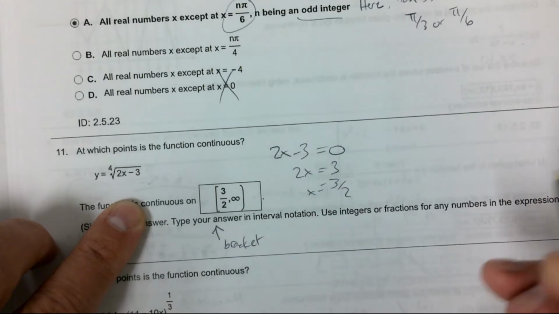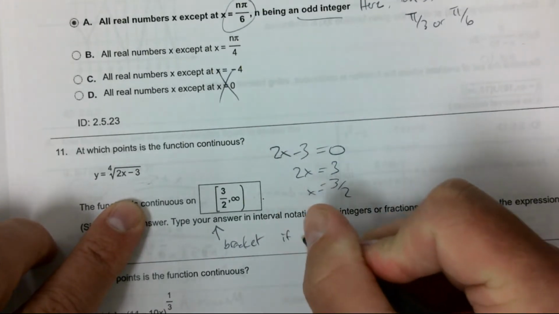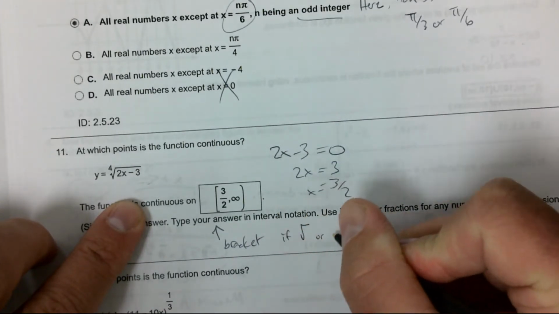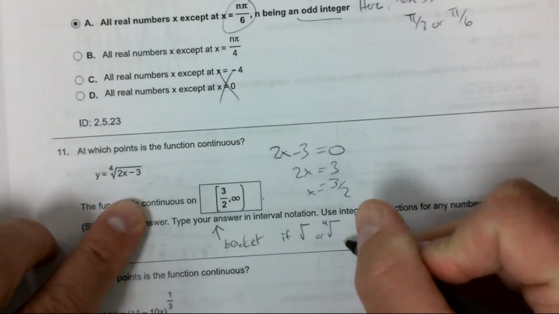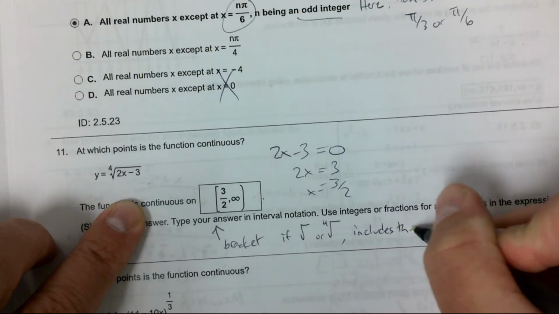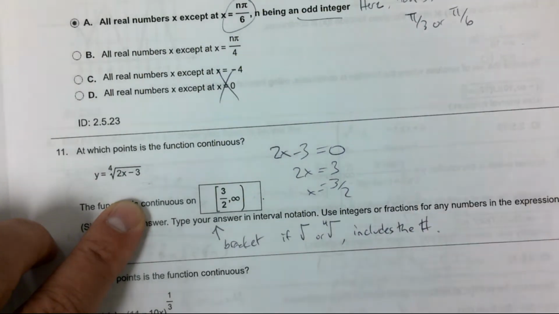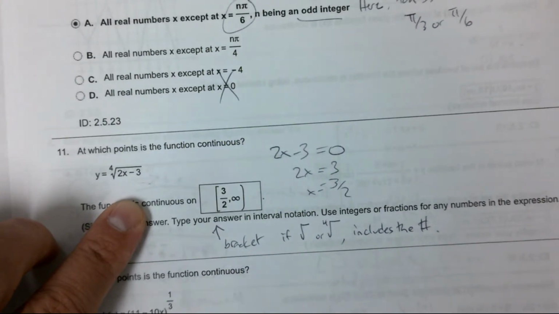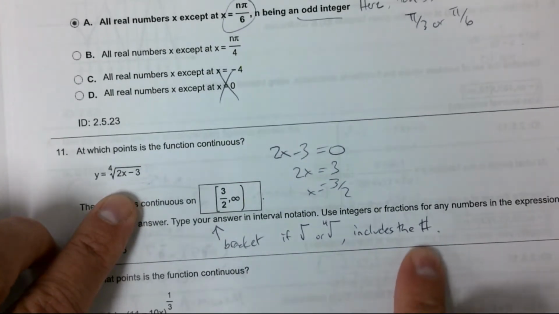What we've said before is if it's a square root or a fourth root, that it includes the number. And it's not going to be like an asymptote or like a hole in the graph or anything.